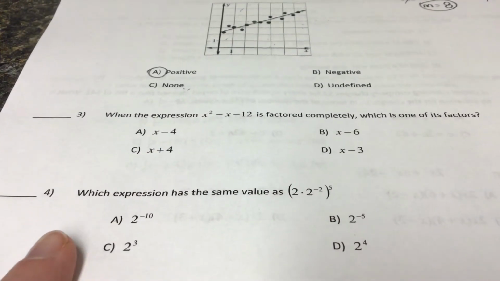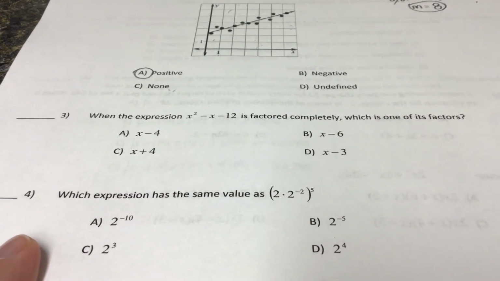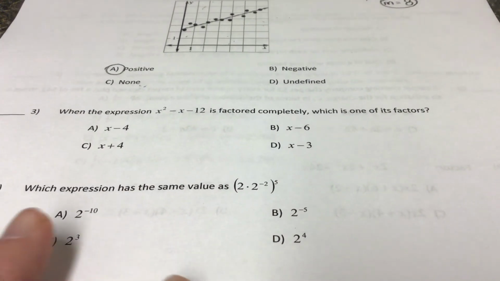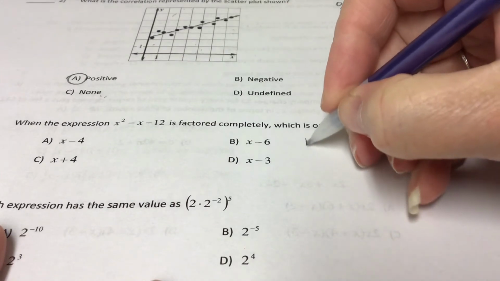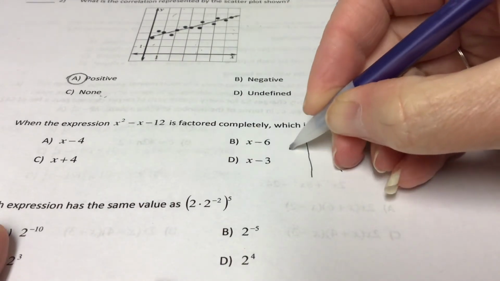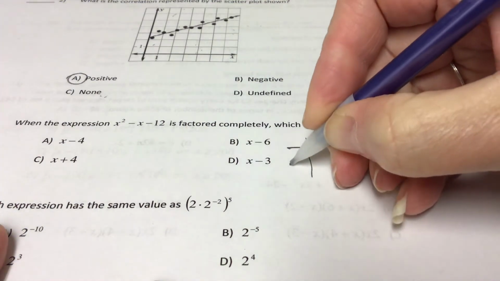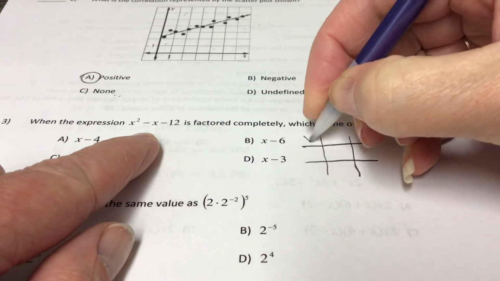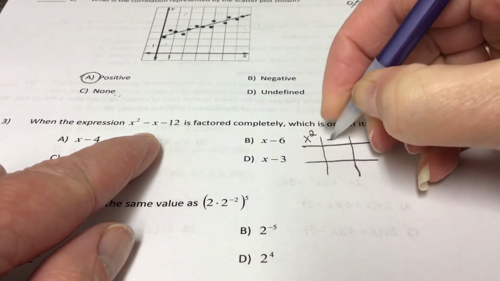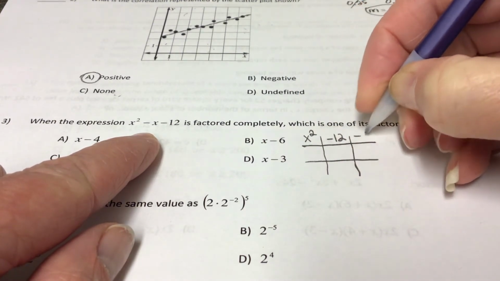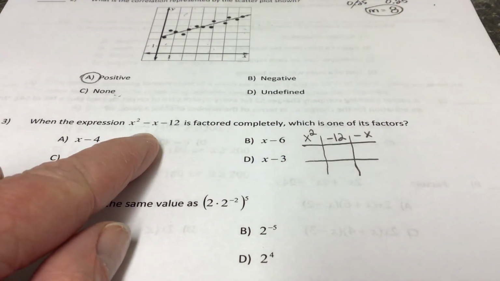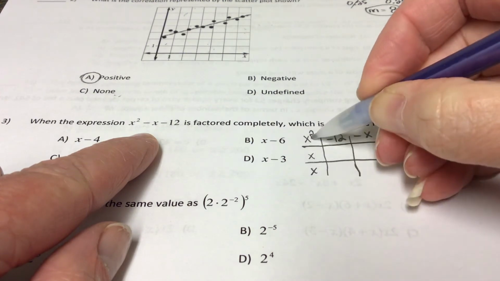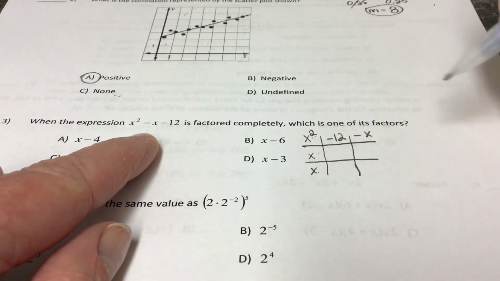Okay. Question number 3 has to deal with factoring an expression or a polynomial. I like to use what's called the Tic-Tac-Toe Method. Some students find this easier to see and understand. So you take your polynomial here, and you put the 12 in the middle and the minus x on the outside. So you think to yourself, what times what would give you x squared? X times x would give you x squared.